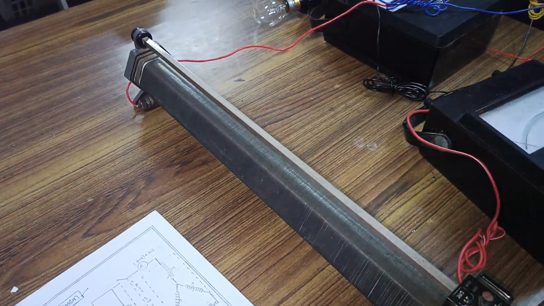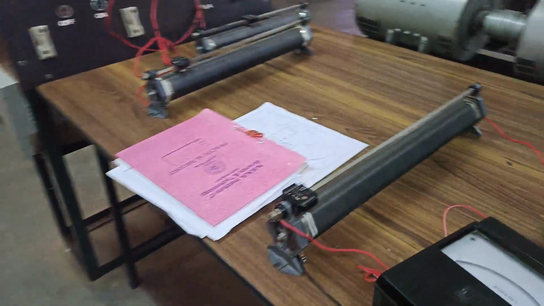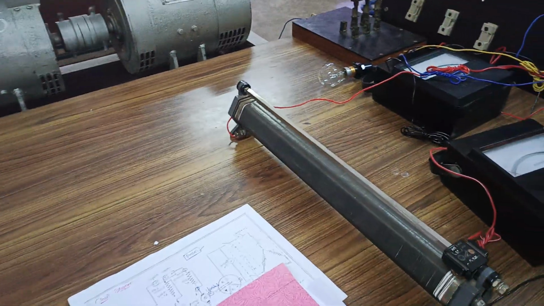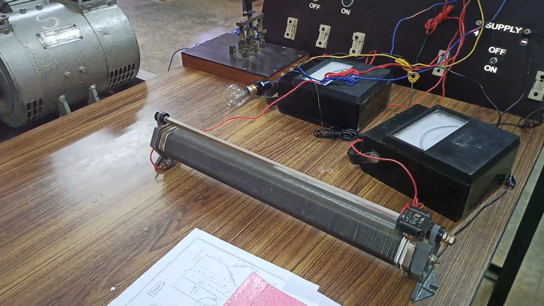excitation to the rotor part and remove the load. Okay, so we have to remove the load. Whenever you remove the load, it comes to the original condition. So we already calculated the OCC values and SCC values, and we have written the field current and short circuit current. Then you are going to find out the voltage regulation of this alternator.